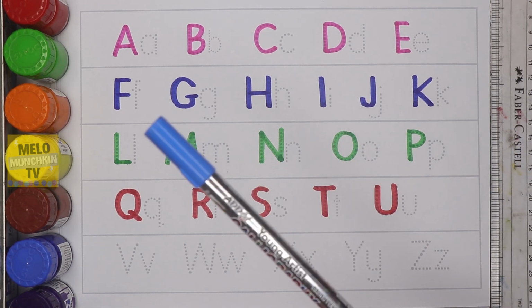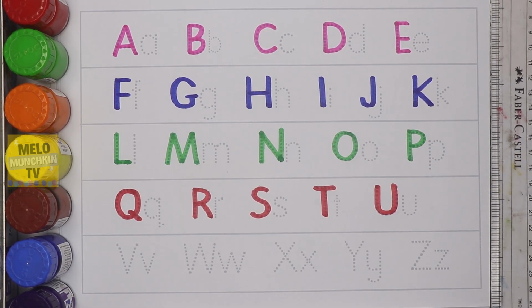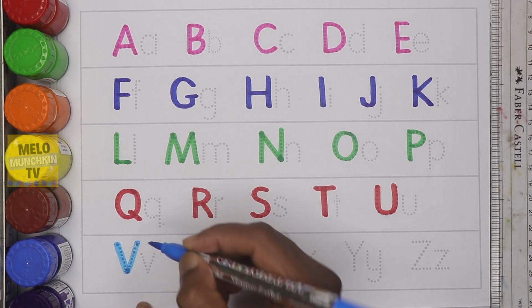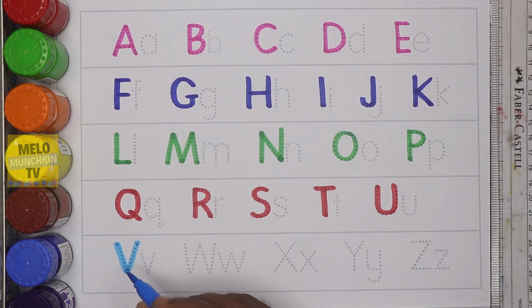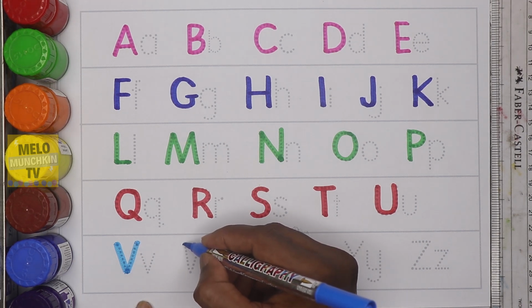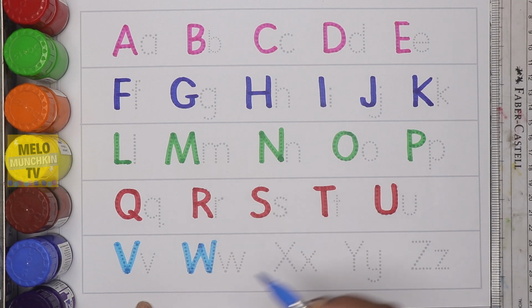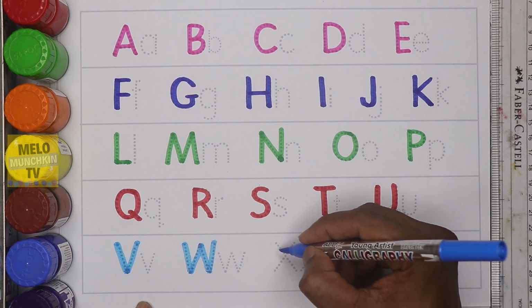Next I'll take blue color and write the last line. Okay. After U it is V. Capital letter V. V for van. W. Capital letter W. W for watermelon.